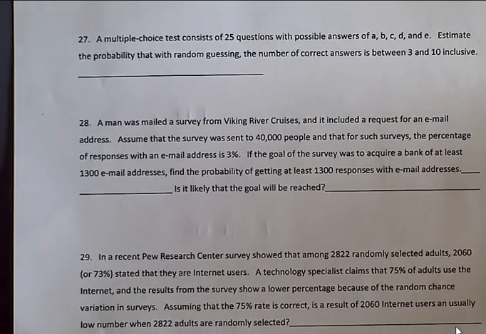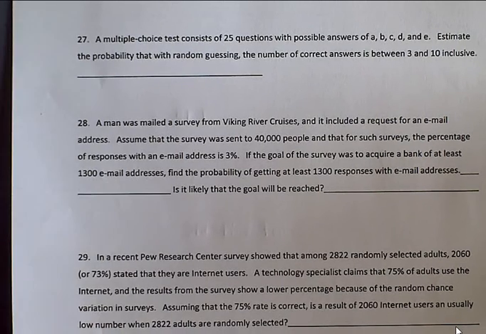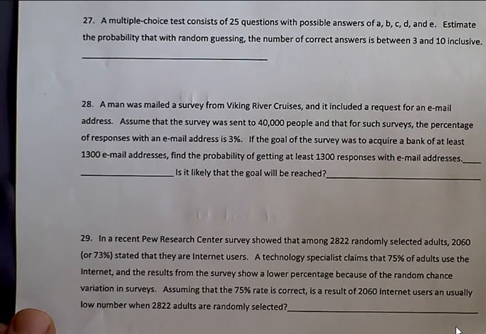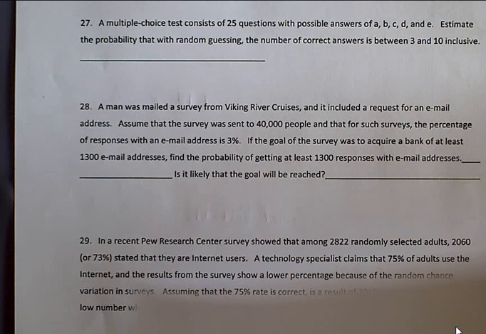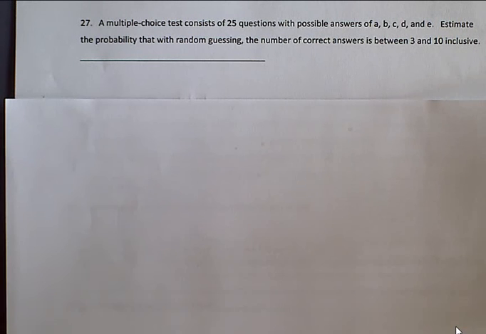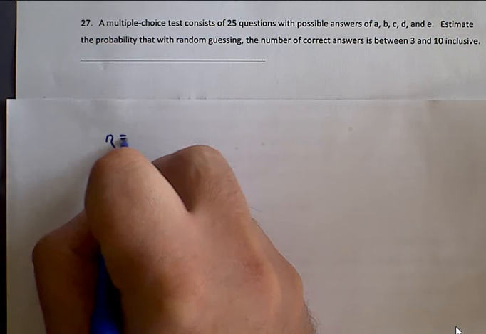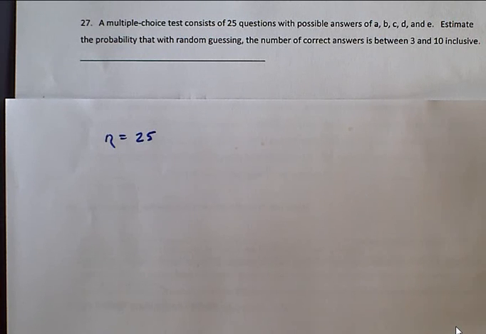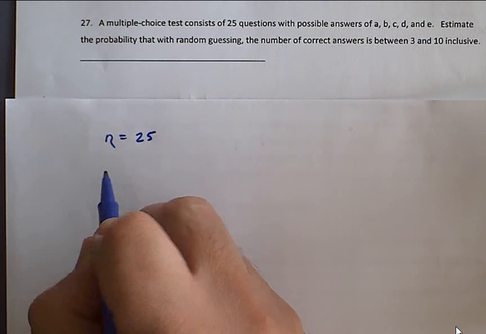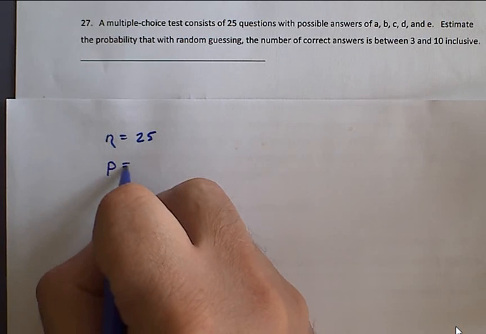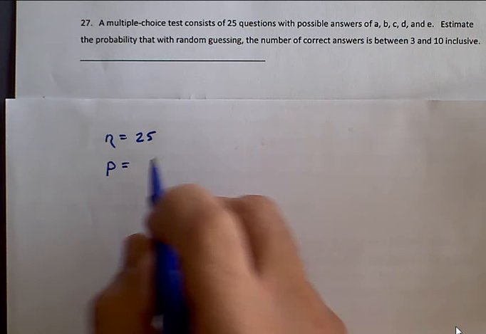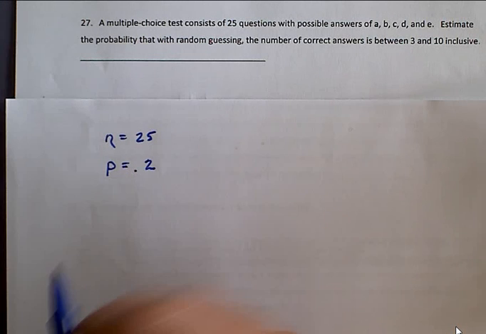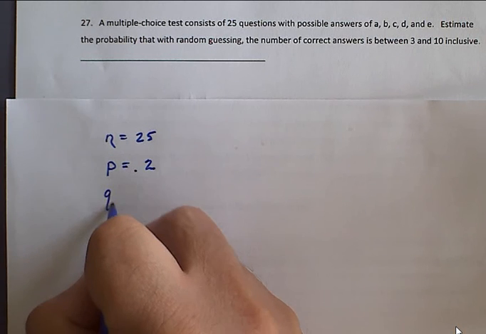24 through 27 are all pretty similar. Okay. 27 says you have a multiple choice test of 25 questions. So n equals 25. Possible answers are A, B, C, D, and E. So the probability of getting a correct response by guessing is 1 out of 5, or 0.2. Probability of guessing incorrectly then would be 0.8.